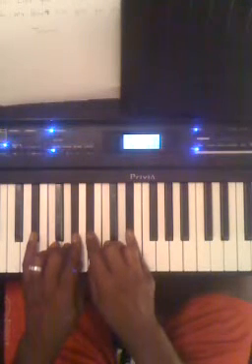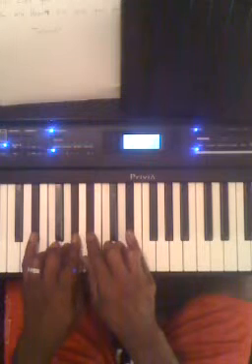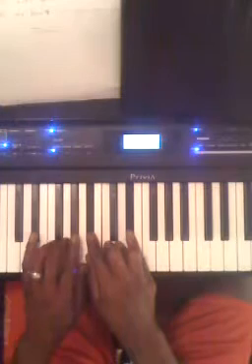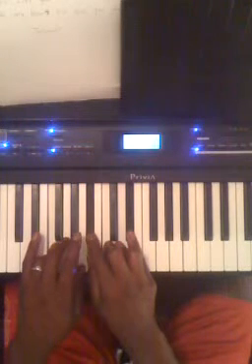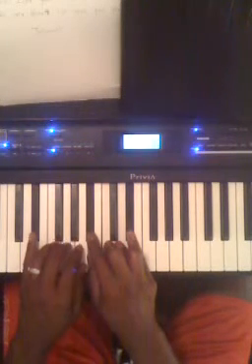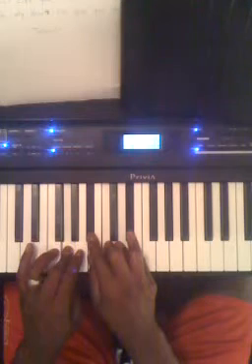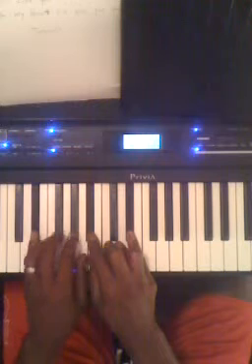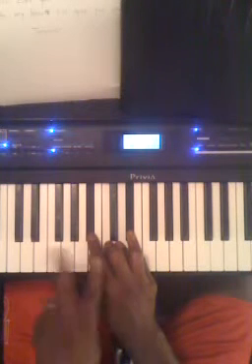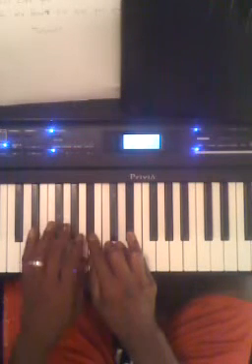So it's important that you play scales as often as possible. In the key of E flat, from E flat to F is a major second. From E flat to G, major third. E flat, F, G. Just count your notes. From E flat to A flat, E flat, F, G, A flat, is a perfect fourth.